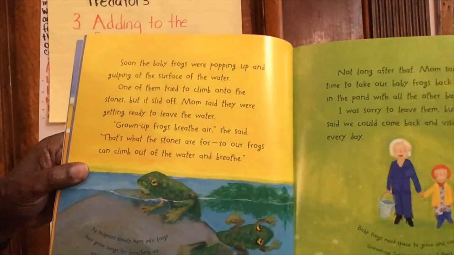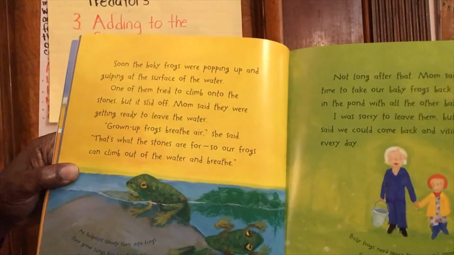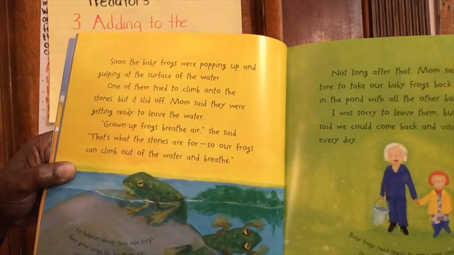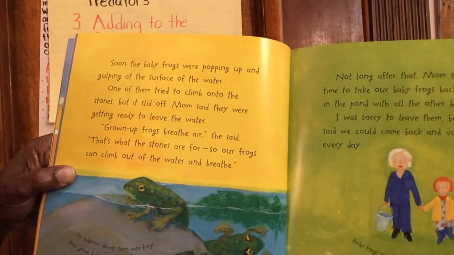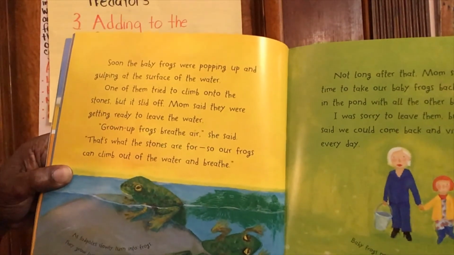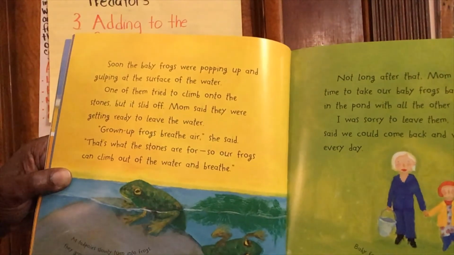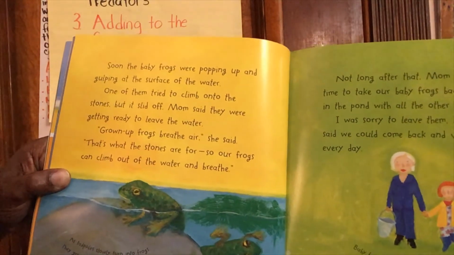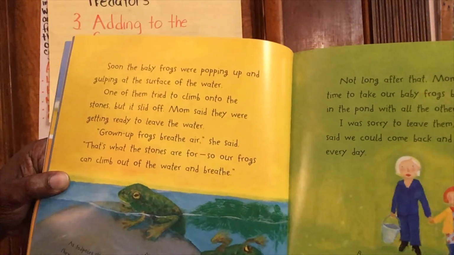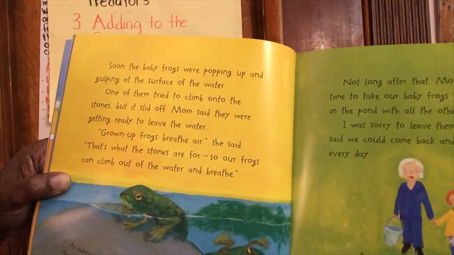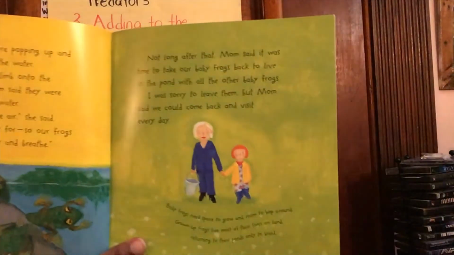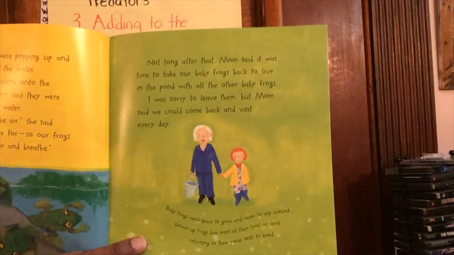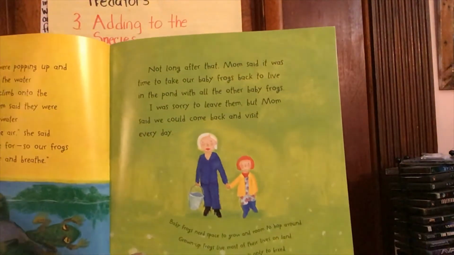Soon the baby frogs were popping up and gulping at the surface of the water. One of them tried to climb onto the stones, but it slid off. Mom said they were getting ready to leave the water. Grown-up frogs breathe air, she said. That's what the stones are for, so our frogs can climb out of the water and breathe. When they climb out of the water, their gills disappear and they develop lungs, friends.